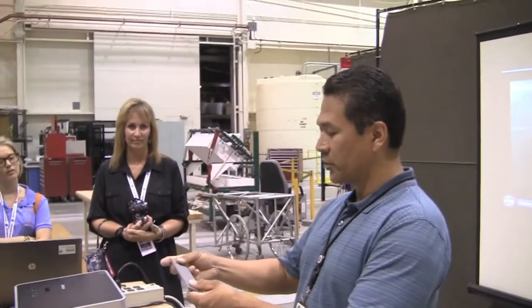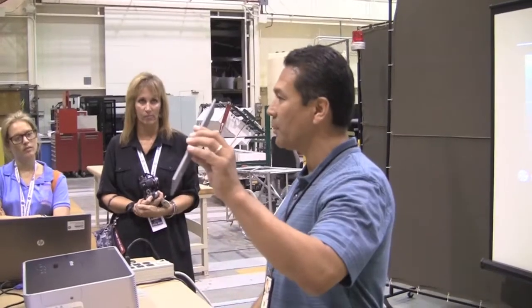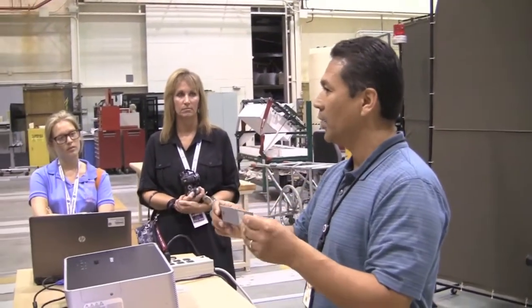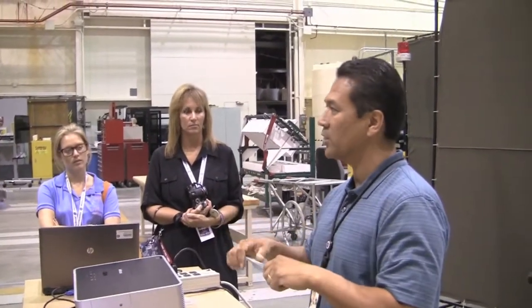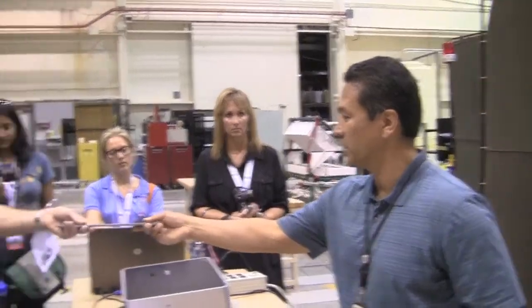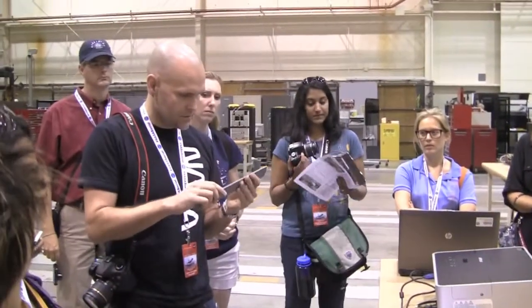And just so you can touch, this is a piece of carbon-carbon. This is the material that the shuttle leading edge was made out of, and this was the type of material that got damaged in that last disaster that we had. If you want to feel what that feels like.